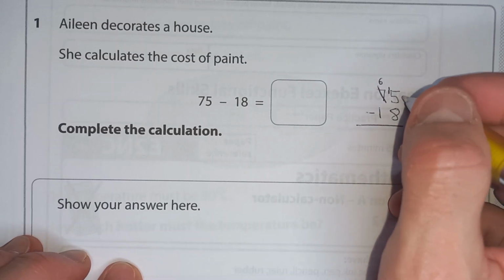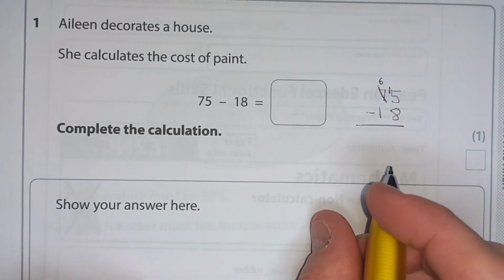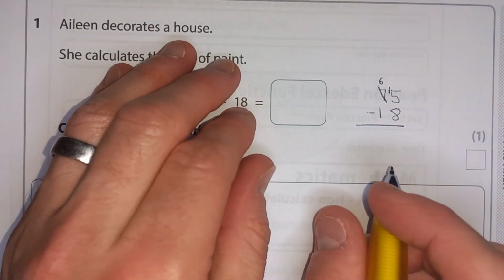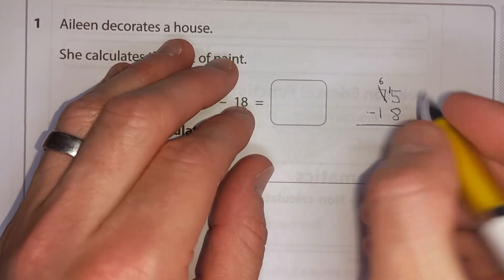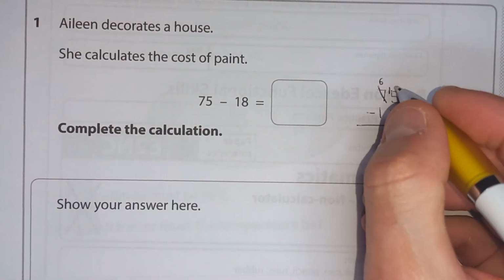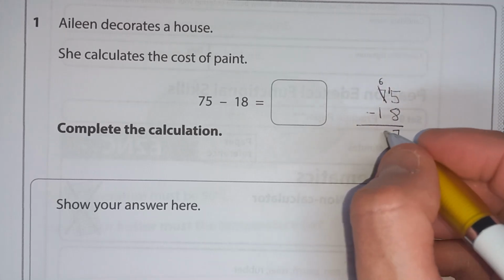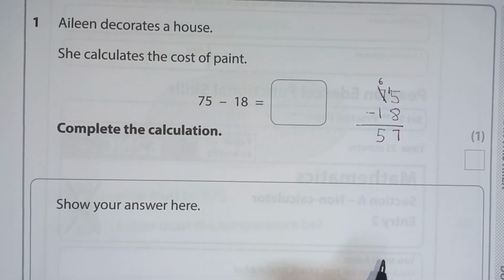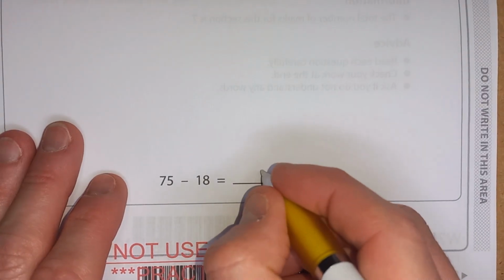So let's count back from 15 8 times. So it would be 14, 13, 12, 11, 10, 9, 8, 7. Okay, and then we want 6 minus 1. We'll count back 1 from 6. We get to 5. So we get an answer of 57. And we're going to write that answer down here.